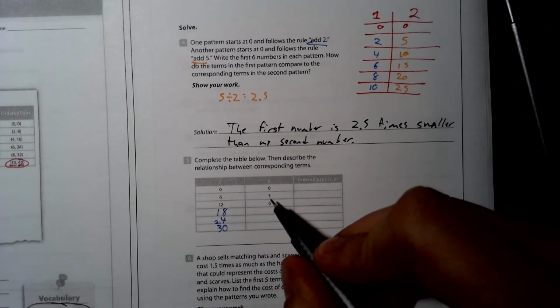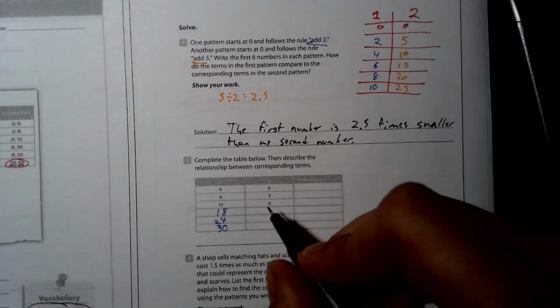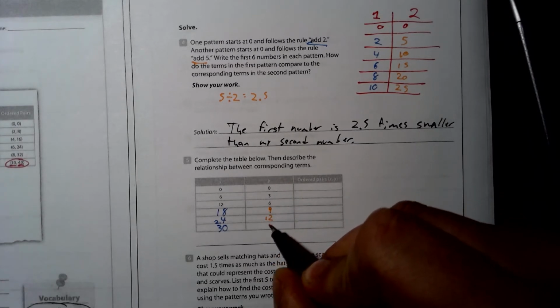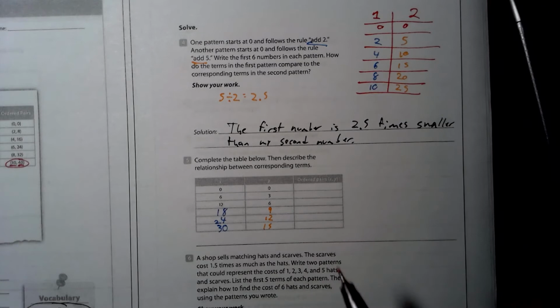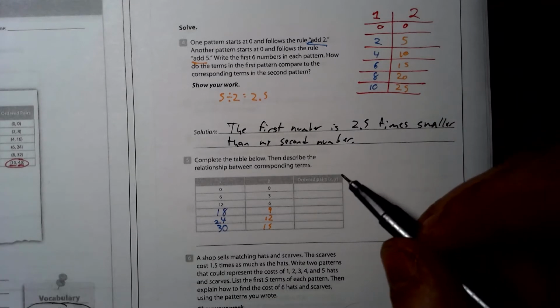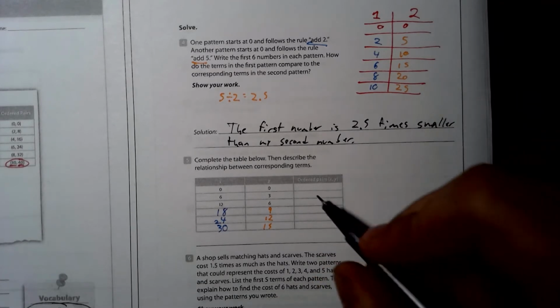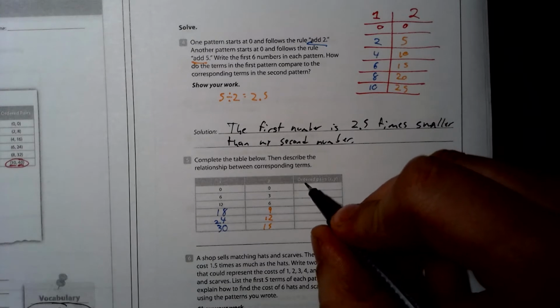Then, this table, which is following a pattern of add 3, again, you really should have worked ahead already, and only be reviewing this if you need help if you haven't done this, and then pausing and moving on to a problem that you do not need help with.